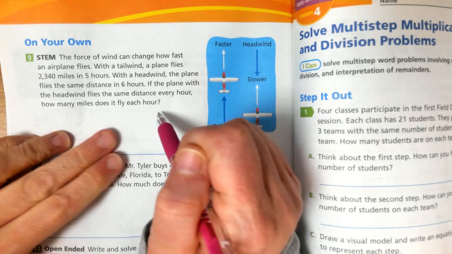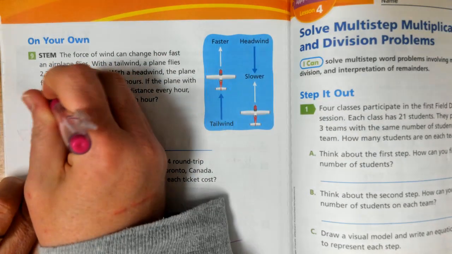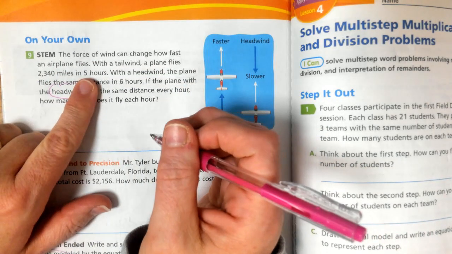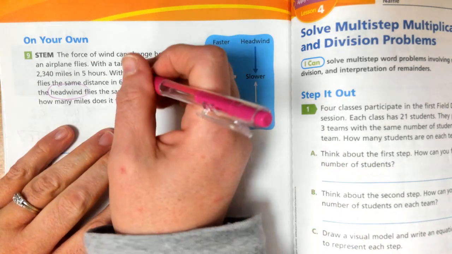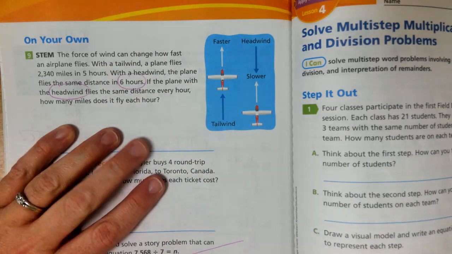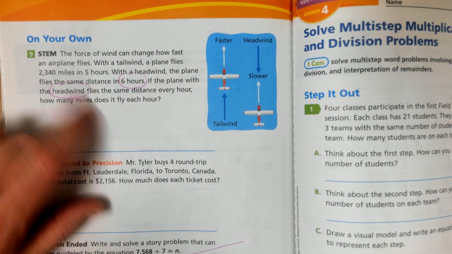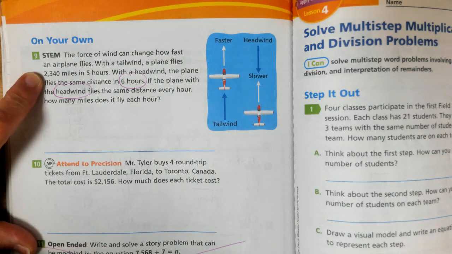So we want the one with a headwind. So do I care about the tailwind? No. So I want, with a headwind, the plane flies the same distance, which is 2,340 miles, in 6 hours.